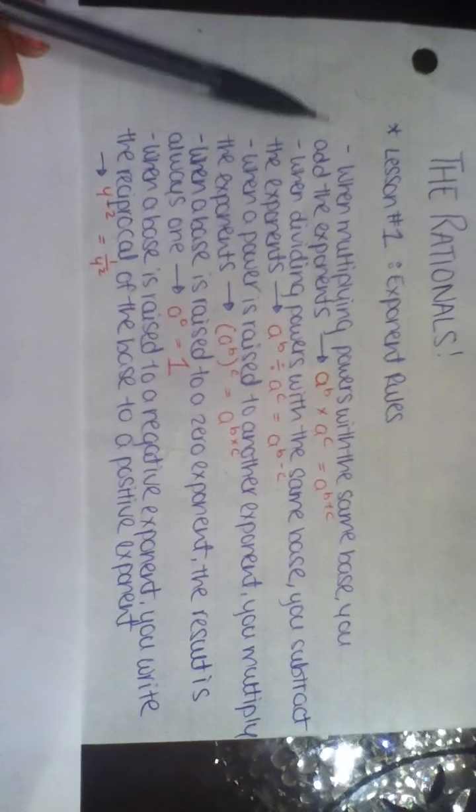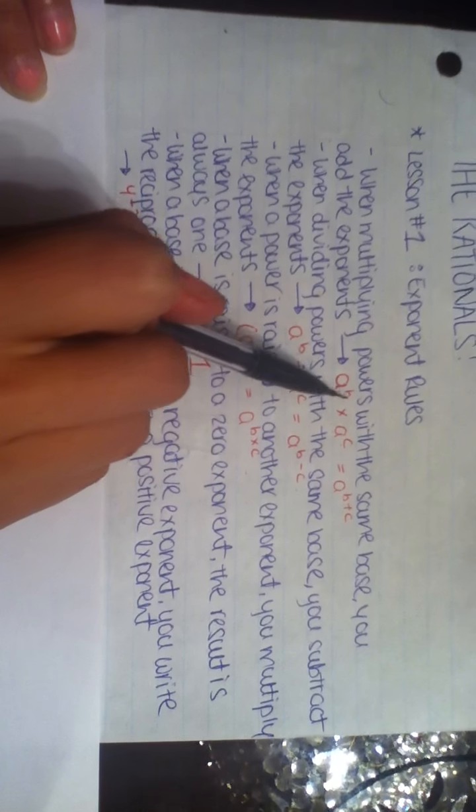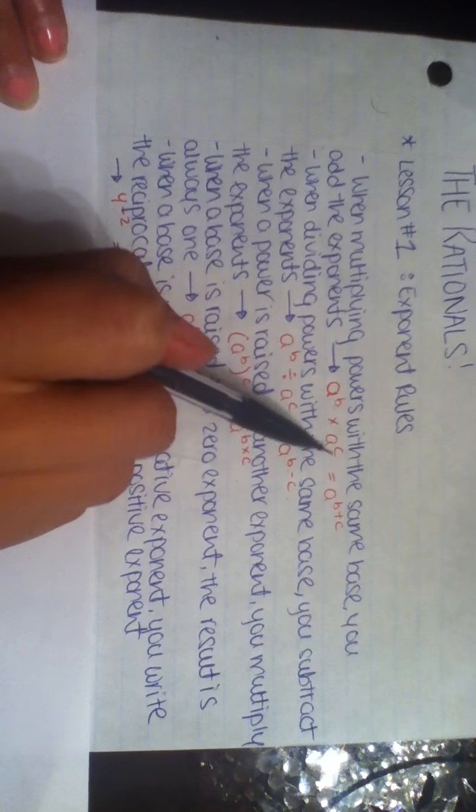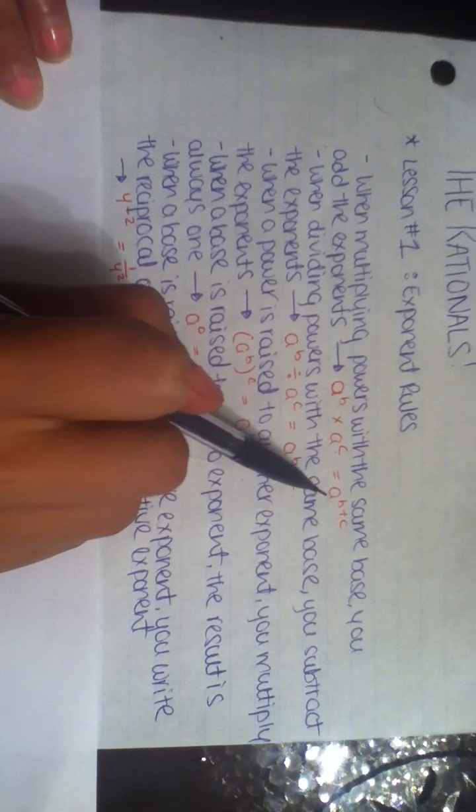So Unit 2, Lesson 1 was exponent laws. The first exponent law is when multiplying powers with the same base, you add the exponents. So as you can see here, a to the power of b multiplied by a to the power of c equals a to the power of b plus c.